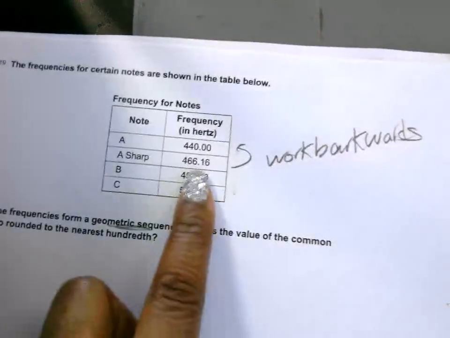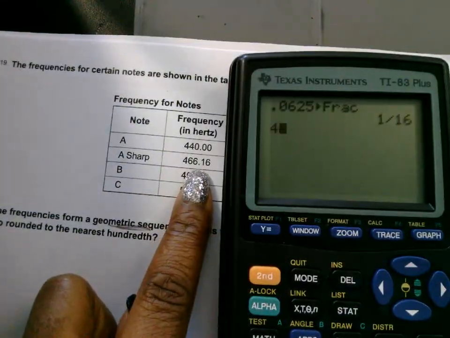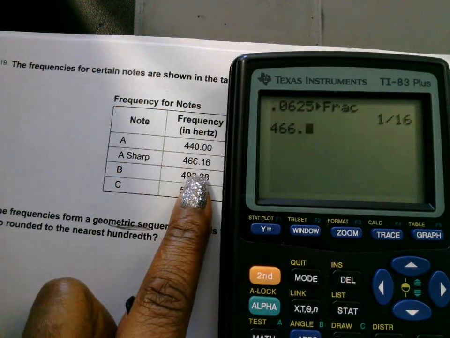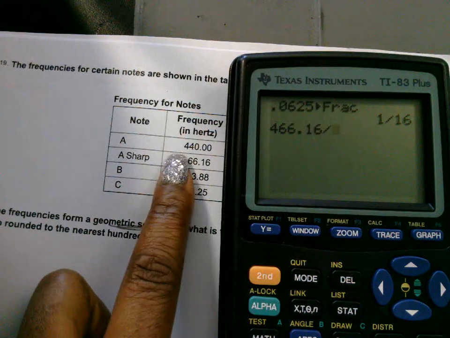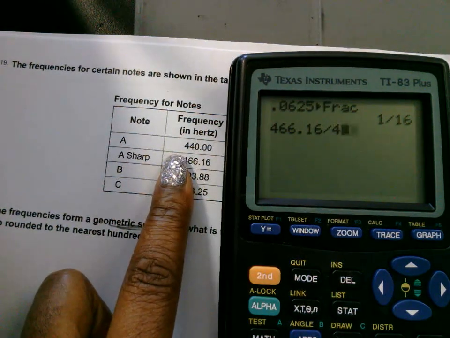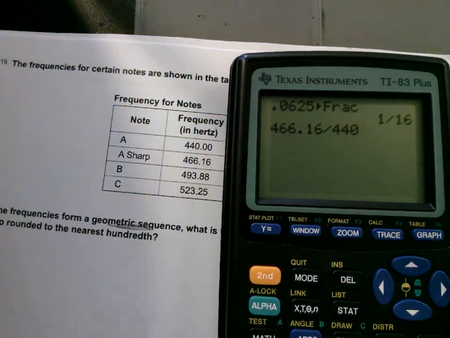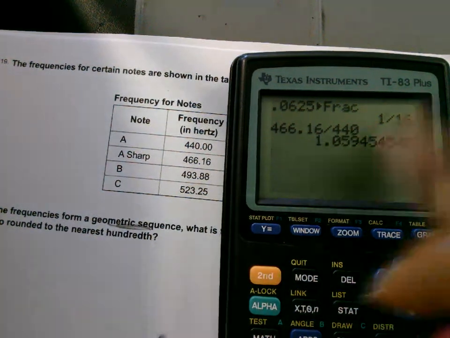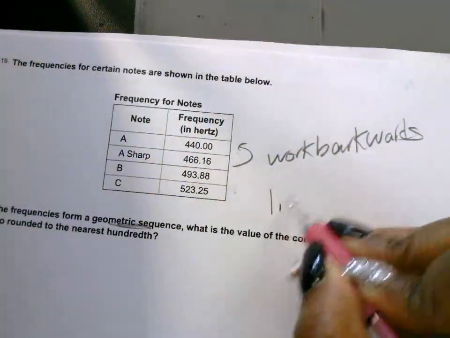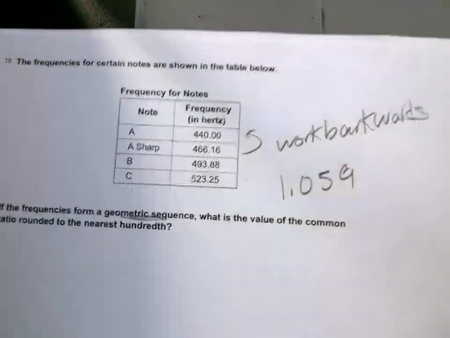So I'm going to say this number here, 466.16 divided by 440, okay? And see what was being multiplied. And this number right here, 1.059. So what's the closest answer there?